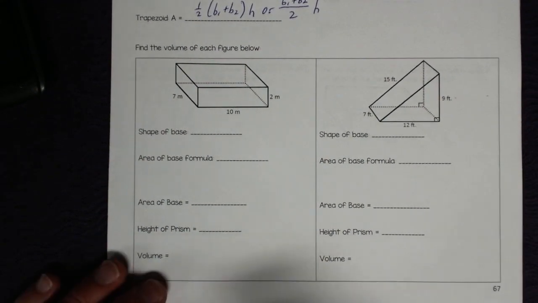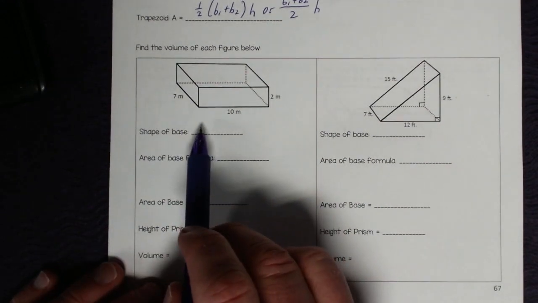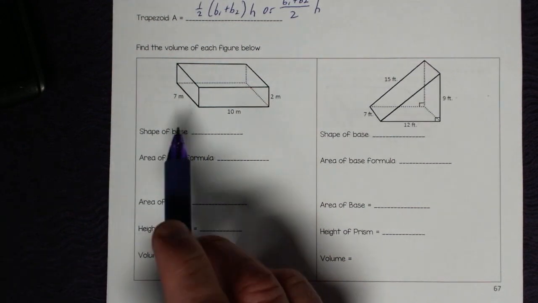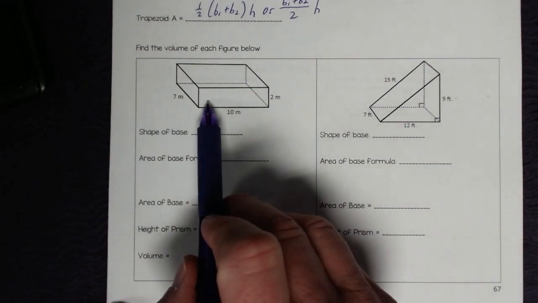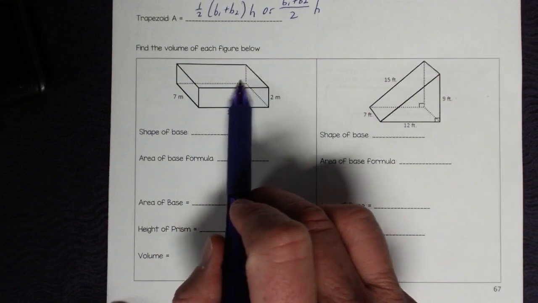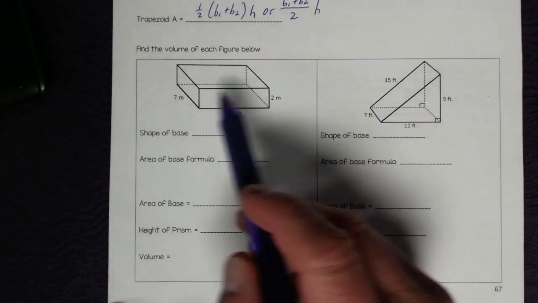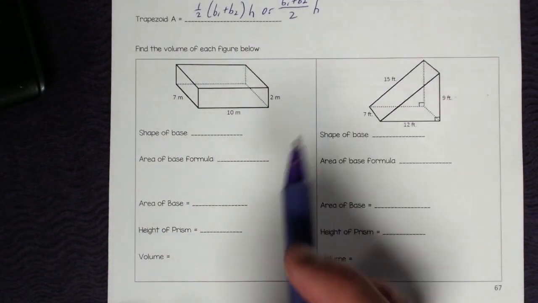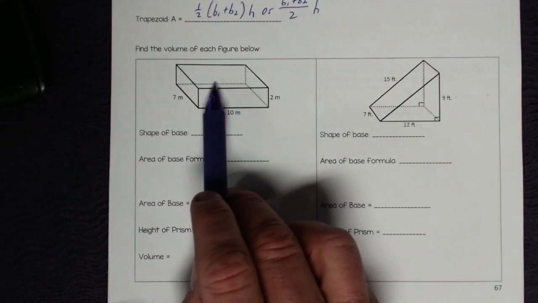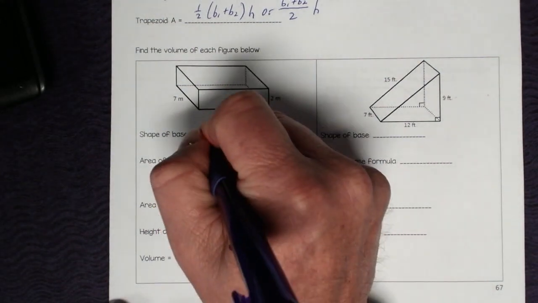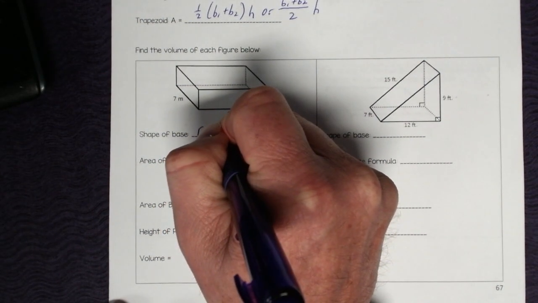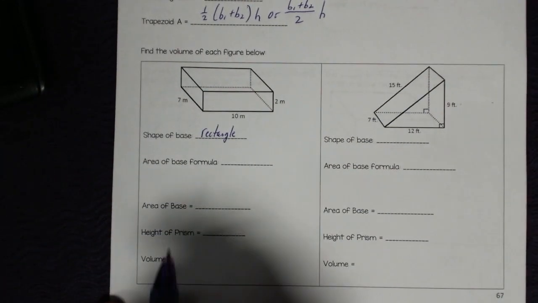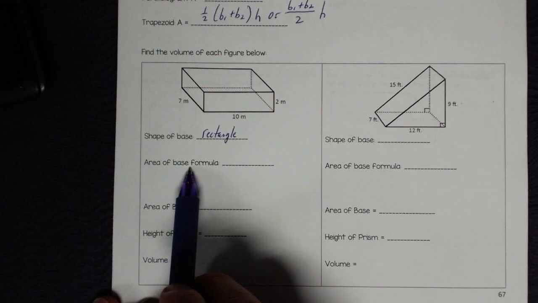Okay, the first question said this is a rectangular prism. First question says the shape of the base. So the base is this part down here on the bottom, and it's the same as this part on the top. You could also have the bases as this left side and right side if you turned it over on the sides, but for this particular picture we're using this larger rectangle. So we're going to say the shape of the base is a rectangle.